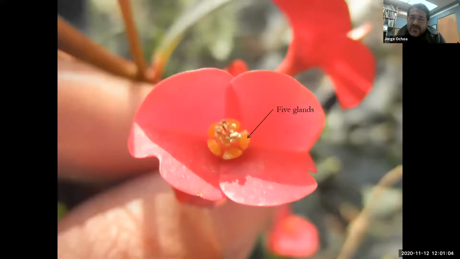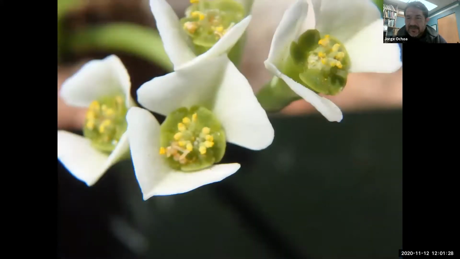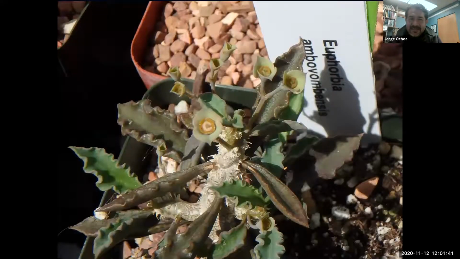When it comes to different euphorbias, there's going to be glands, and there's going to be modifications to those glands. So sometimes you may find the cyathium that will have an association with 5 glands. The glands will play a role in nectar or securing nectar. And so here's Euphorbia primulifolia. And when we look at the close-up of the flowers, here are the cyathophylls, white, and then the 5 glands that are green, and then the male, female flowers right there. So you may have that as one example.